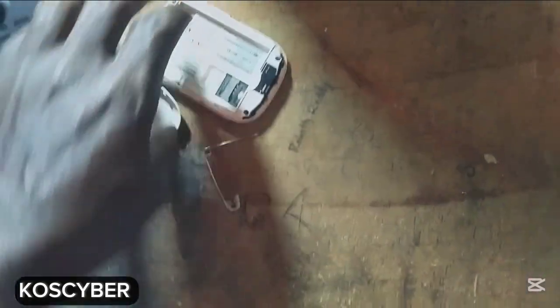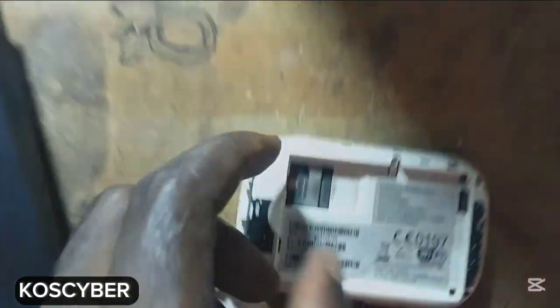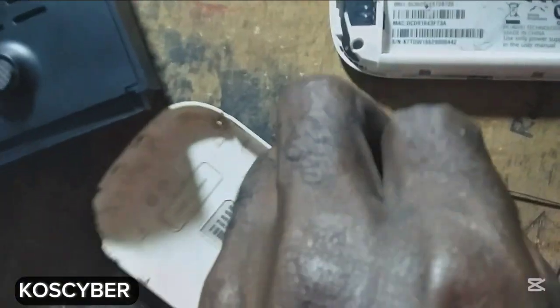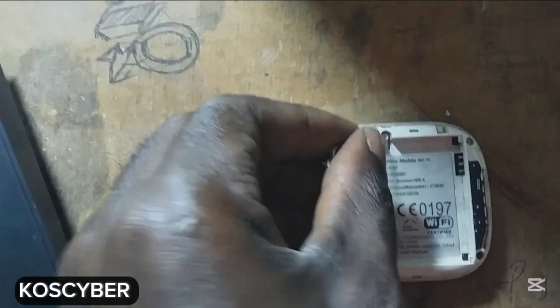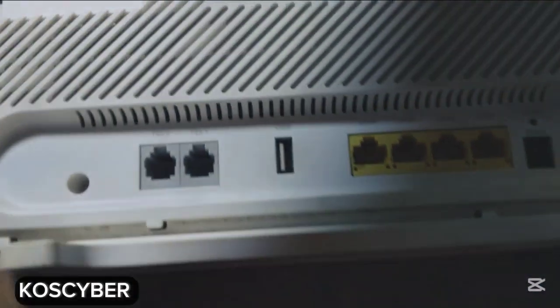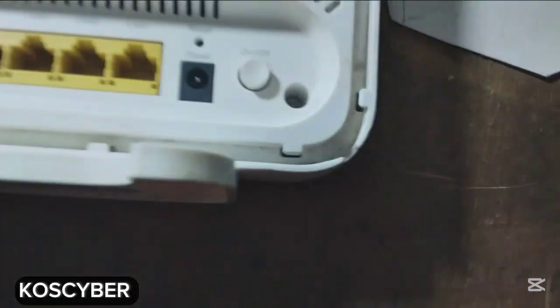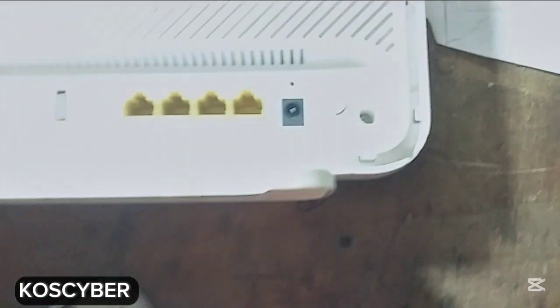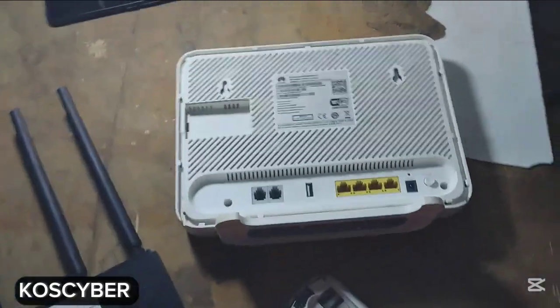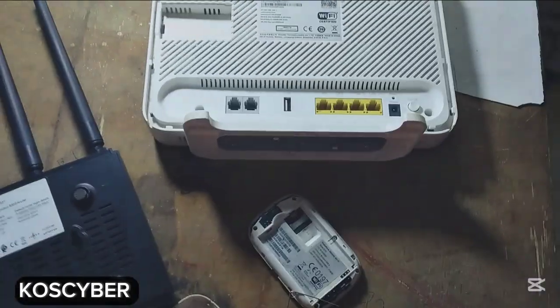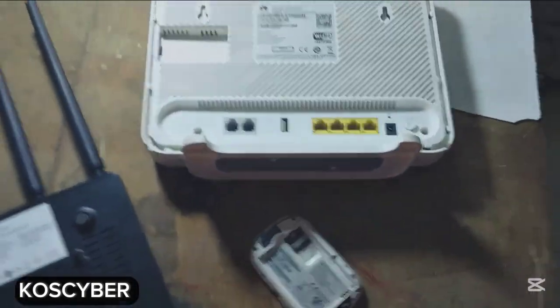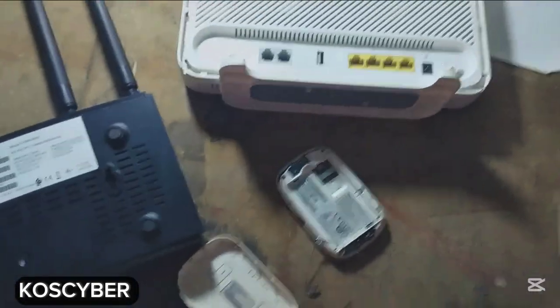And when we get back to this one too, it has the reset button at this place. So all you have to do is get a pin and use it on it for about 30 seconds. And also if you have a Wi-Fi like this, all you have to do is put the pin at this place and hold it for 30 seconds. Just as simple as that. So this is how you can set or reset your Wi-Fi password when you have forgotten. And these are some examples of Wi-Fi that you can use.